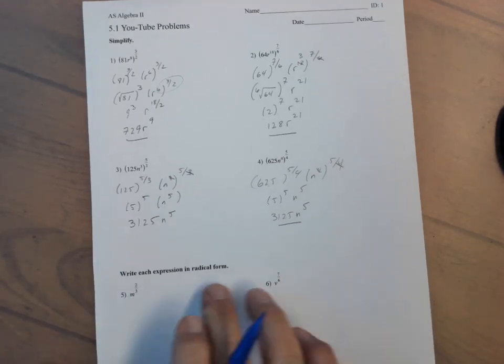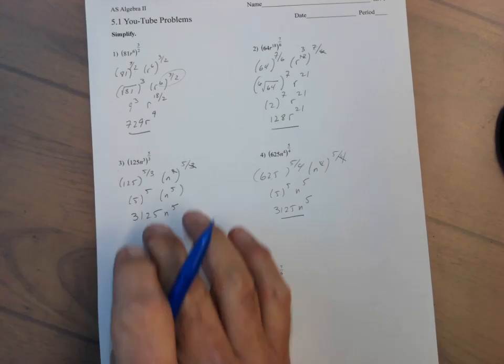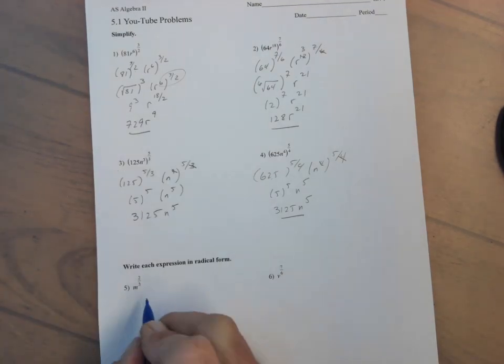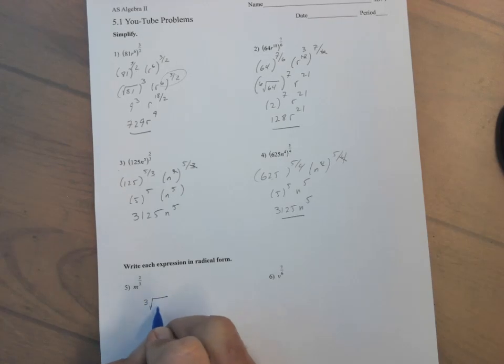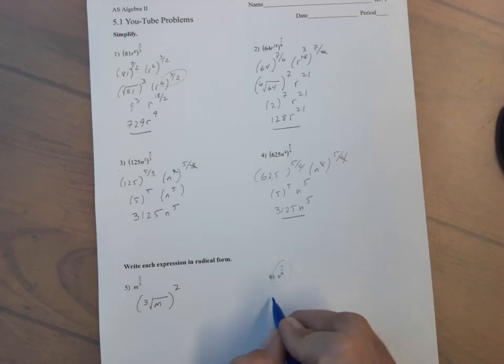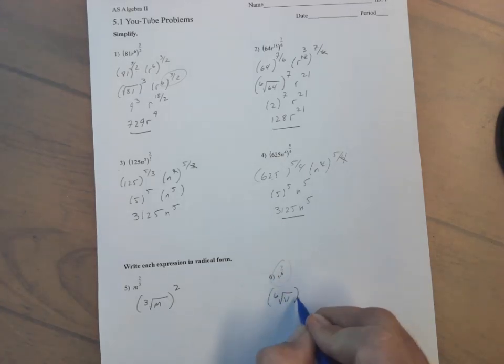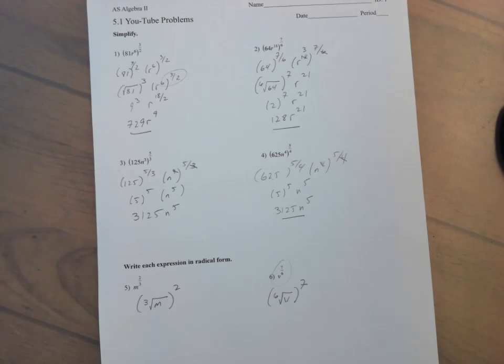Here we're just writing these in radical form, similar to what we were doing up here. The denominator is the root, the top number is the power, so we have the cube root of m raised to the 2nd power. And over here we'd have the 6th root of v raised to the 7th power.